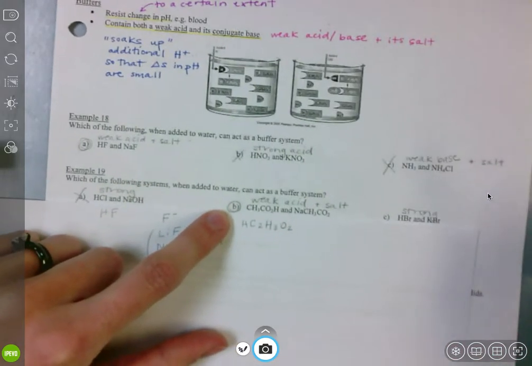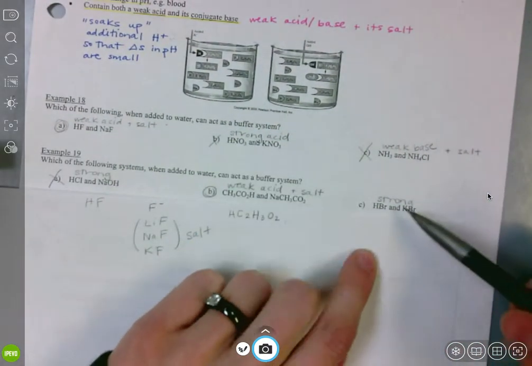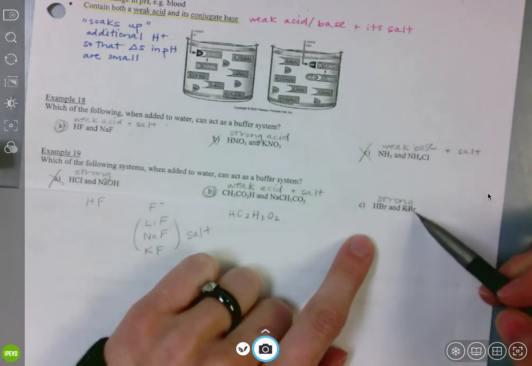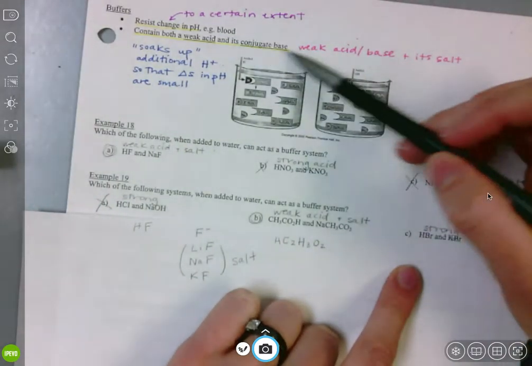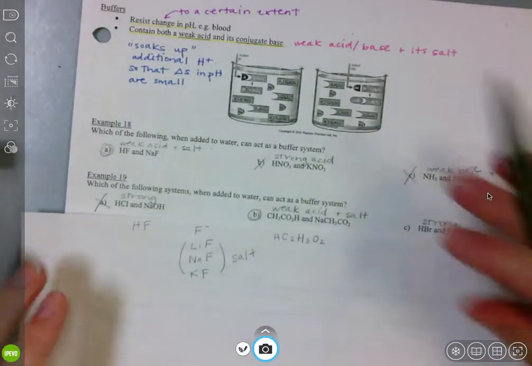So yes to B. All right, last one, let's look at C. So hydrobromic acid and potassium bromate, strong acid with its salt. It is not a weak acid and its conjugate base.